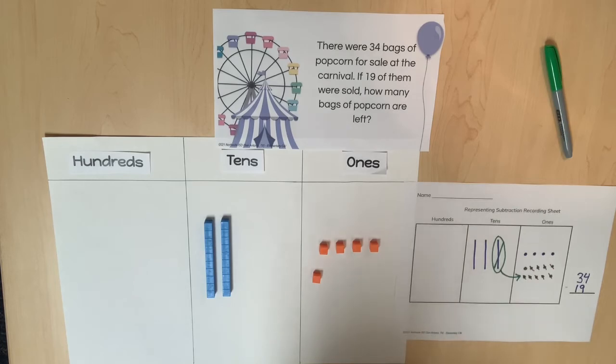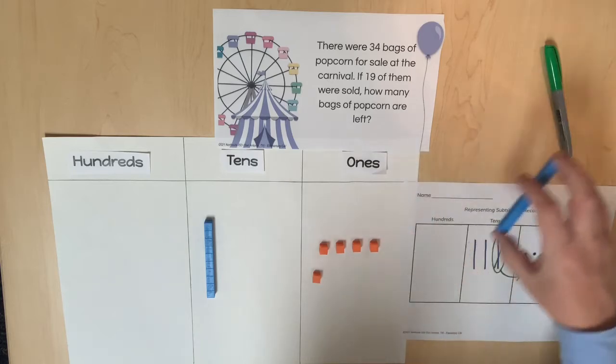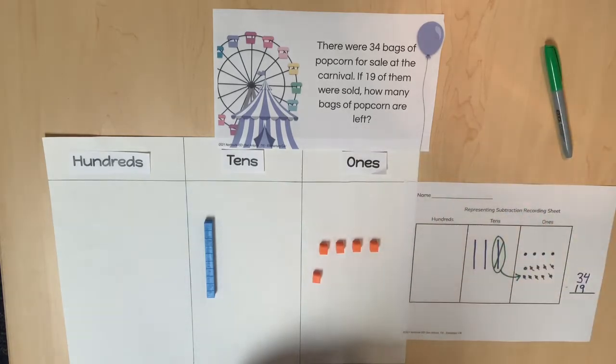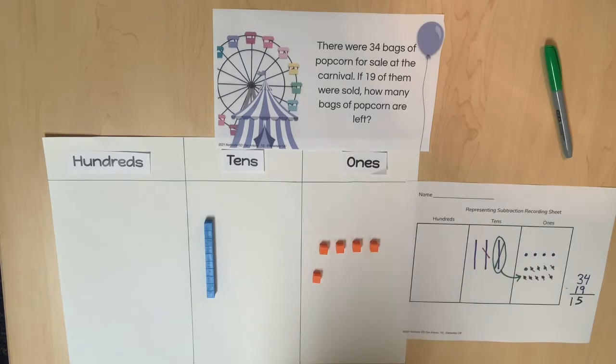Look at the number of tens. Can we separate 10 from 20? Model separating 1 ten from 2 tens and record this on your pictorial representation by crossing out 1 ten. Discuss the result with students. We have 1 ten and 5 ones left, or 15 bags of popcorn are left.